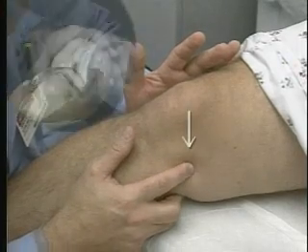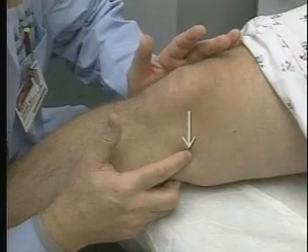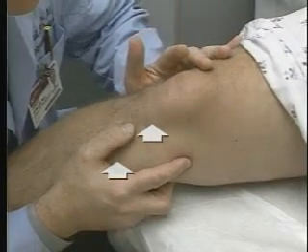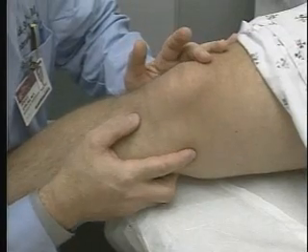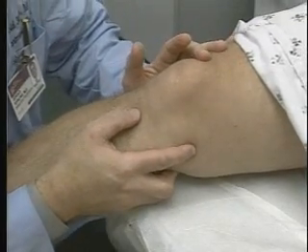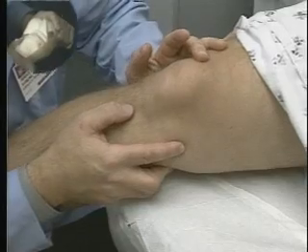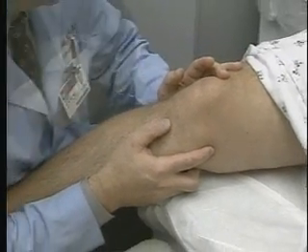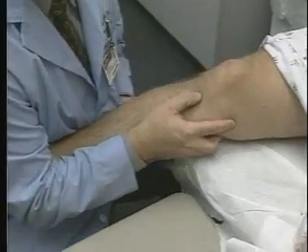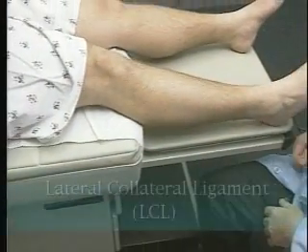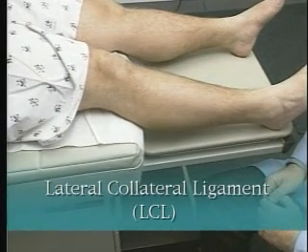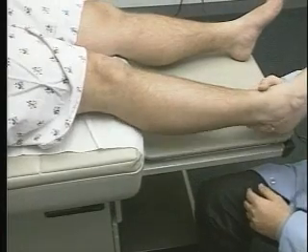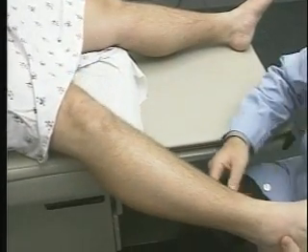Palpate along the medial joint line and gently provide a valgus stress moving outward in this manner. Any ligamental instability will elicit pain or some movement. Next, we're going to assess the lateral collateral ligament. In order to perform this test, again, the hip is abducted at approximately 60 degrees.